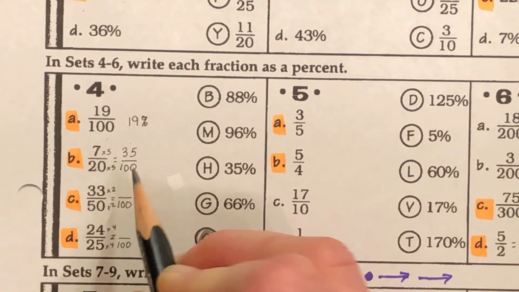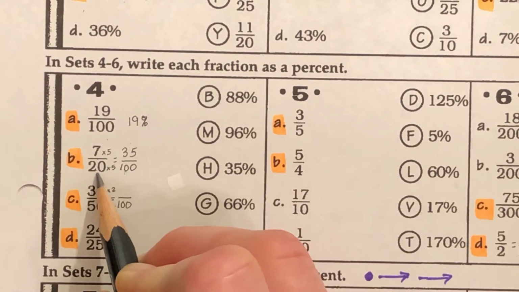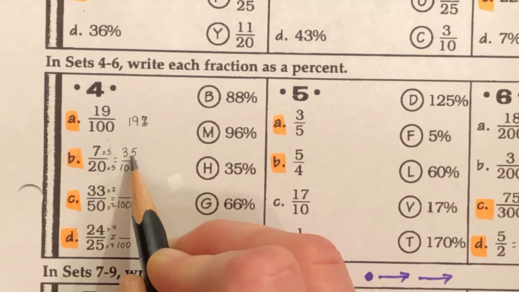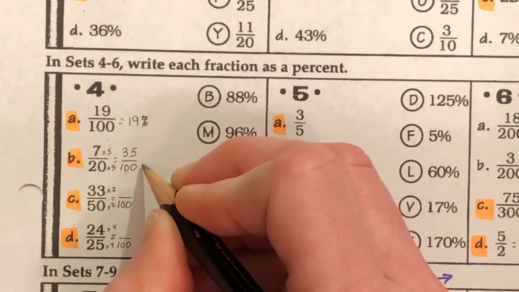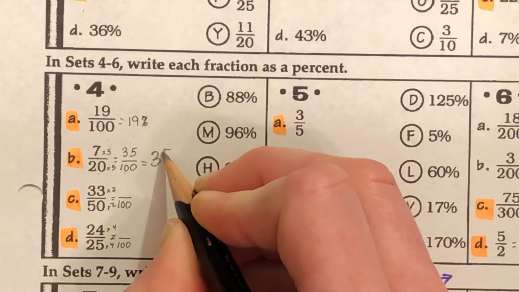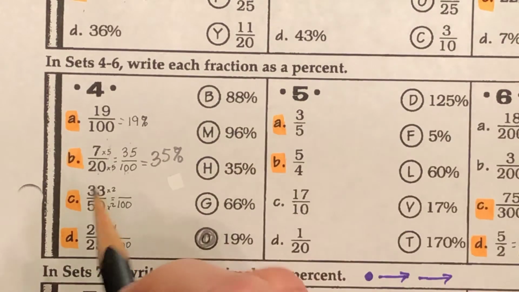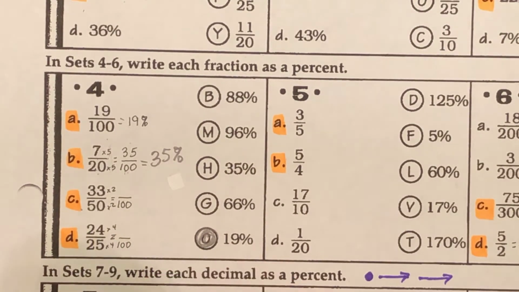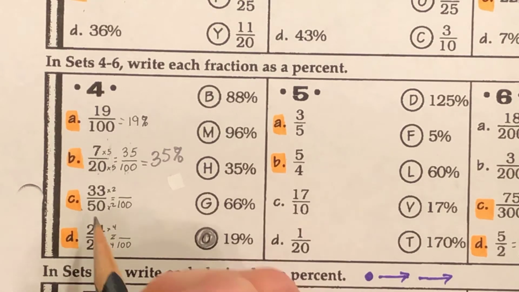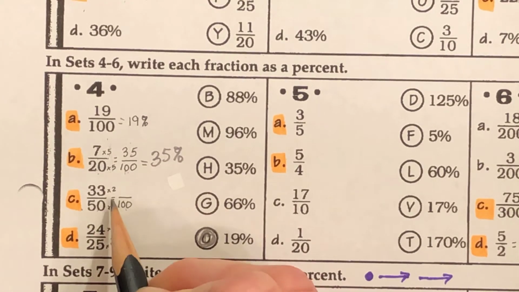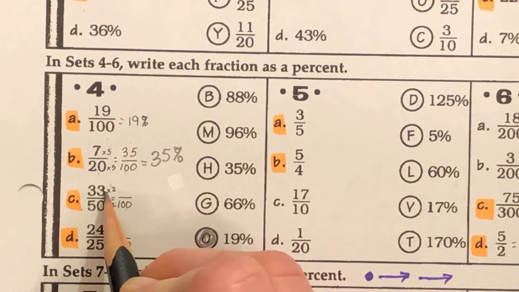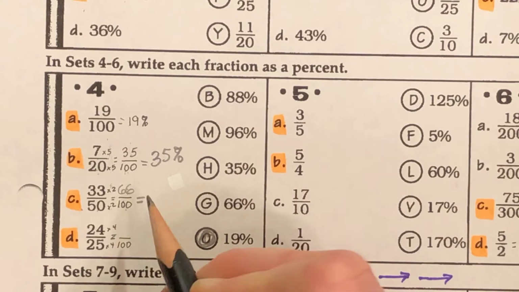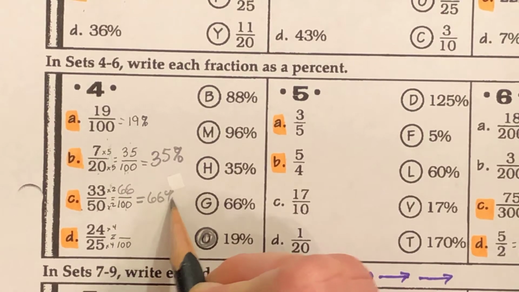So 7/20ths is how many hundredths? 20 times 5 is 100. So the times 5 is your rule. 7 times 5 is 35. So the percent is 35%. And C, 33/50ths. Well, I've got to convert it to hundredths because percent is per 100. 50 times 2 is 100, so times 2 is my rule. 33 times 2 is 66. So 66 hundredths, or 66%.